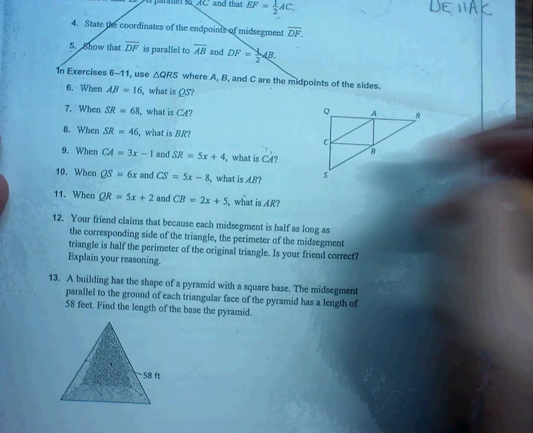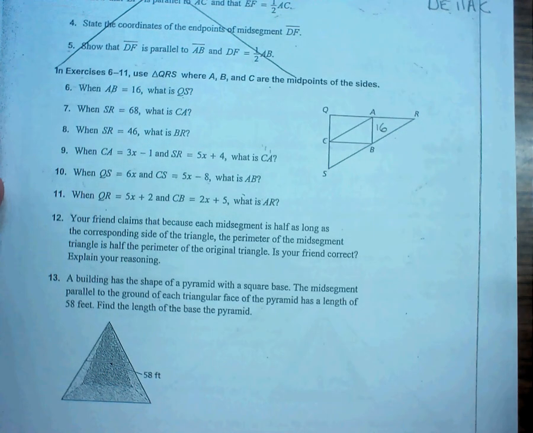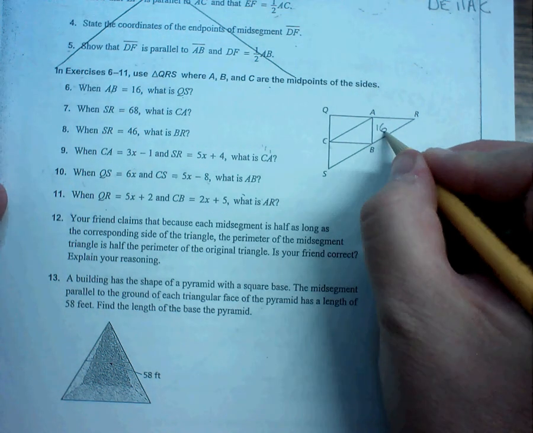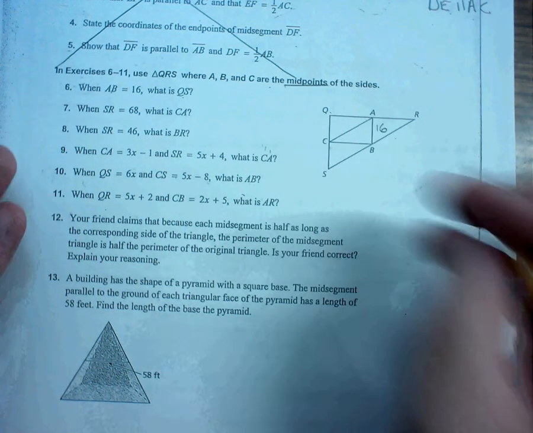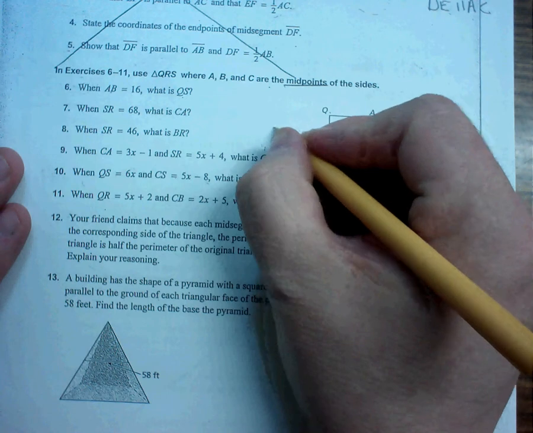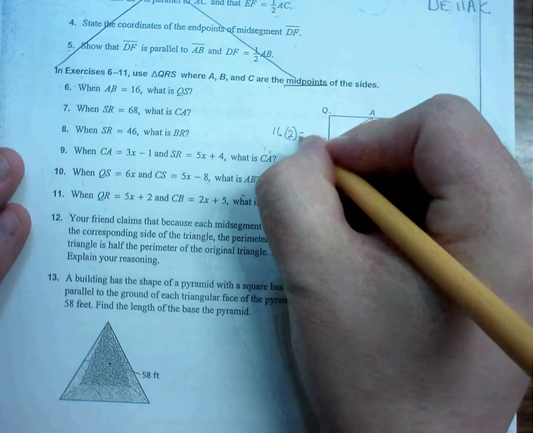So it says AB is 16. What is QS? Well, if this is 16 and it's 1/2 of this, and we know that AB is the mid-segment because it says these are the midpoints of the sides, it would be 16 times 2, which is equal to 32.